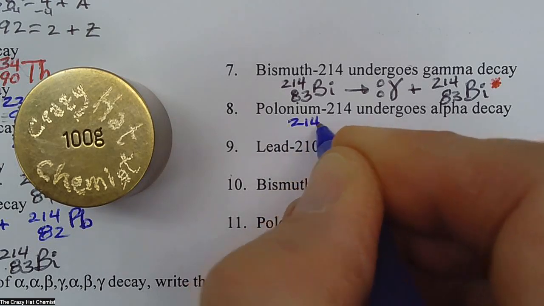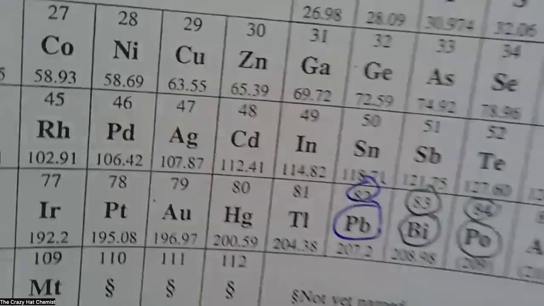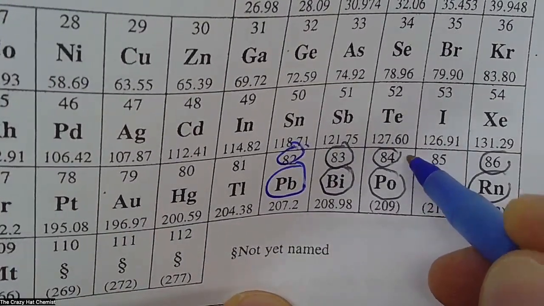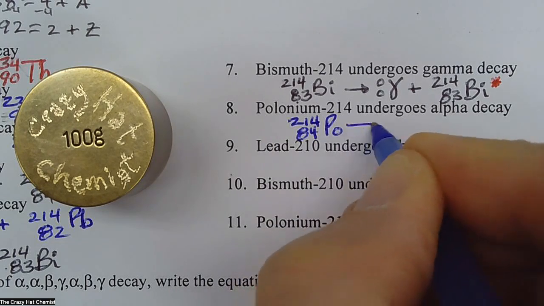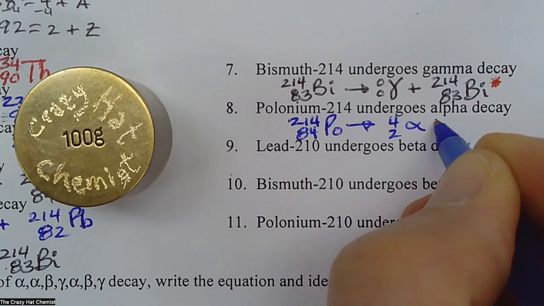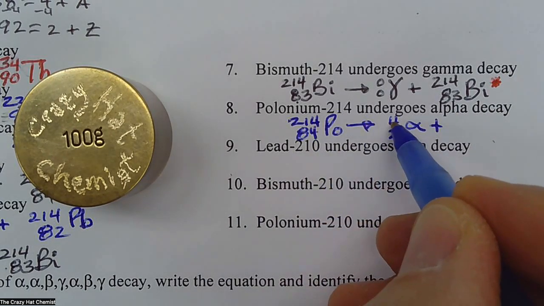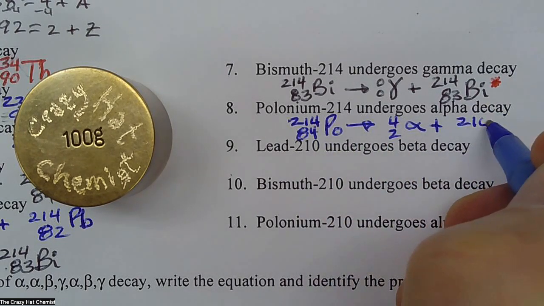Next one is polonium-214. So 214, and then polonium is Po. We had looked this up earlier, and so let's just verify that polonium is right here. So polonium is right here, and that is element number 84. Okay, so this is 84, like that. Undergoes alpha decay, that's a 4 and 2, and there's the alpha symbol. We're looking for the AXZ. That's 214 is equal to 4 plus A. We're going to subtract 4 on both sides. We're going to get 210.